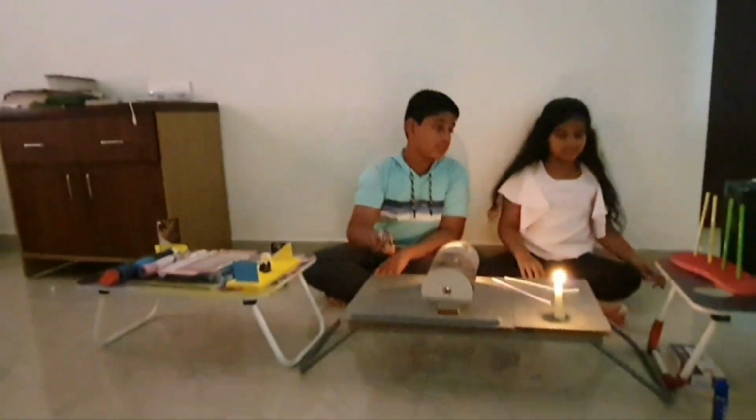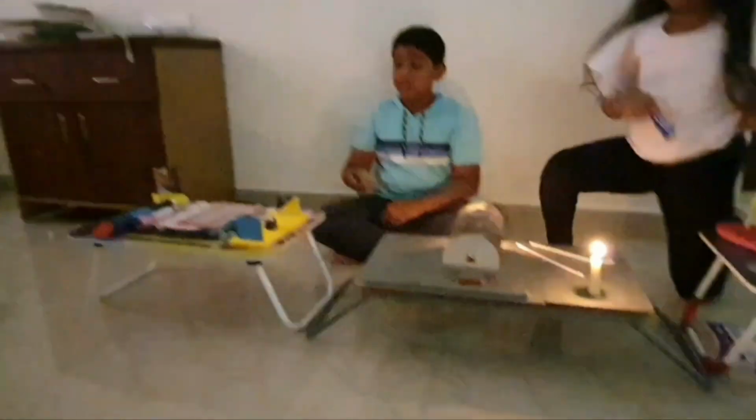And next, this is a laser pointer. See, you can see that this laser light is traveling in a straight line.